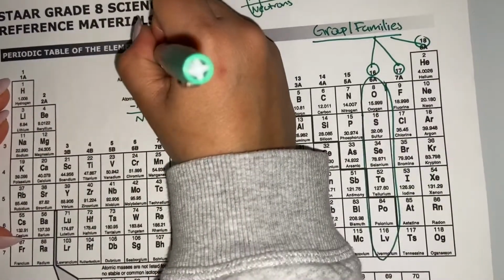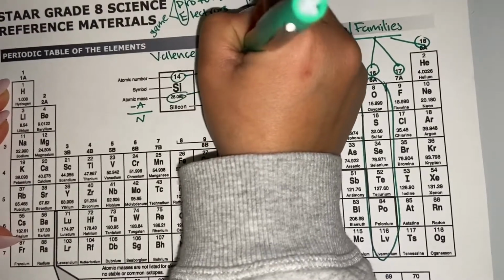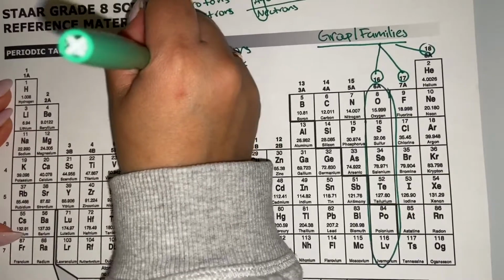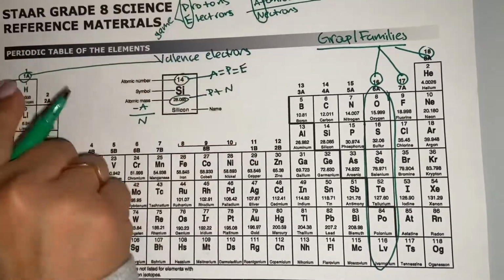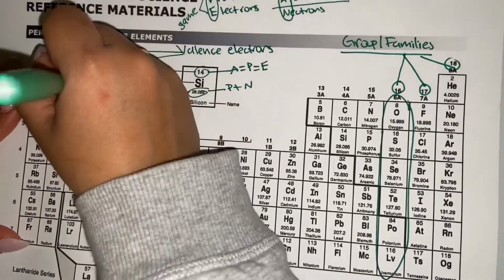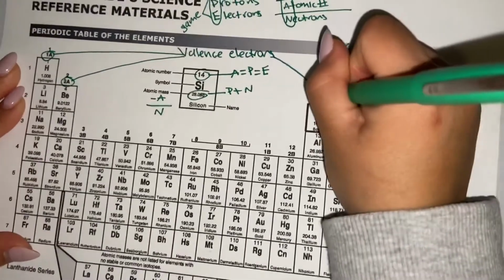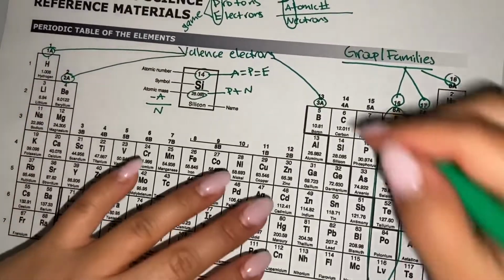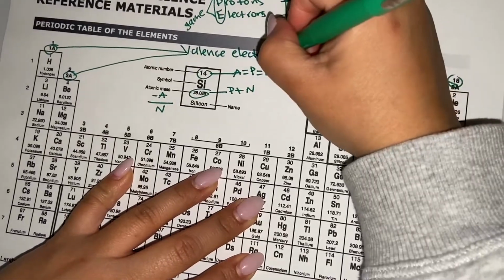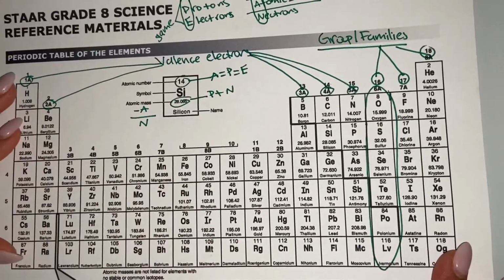That is known as the amount of valence electrons that you find in your atomic structure. So you have 1A, so that means I have 1 valence electron. I have 2A, I have 2 valence electrons. Group 13 has 3 valence electrons. Group 14 has 4 valence electrons. And group 15 has 5 valence electrons.